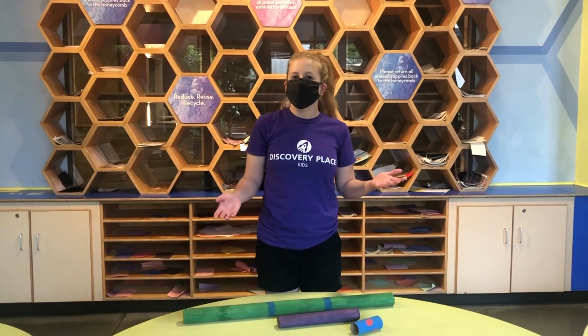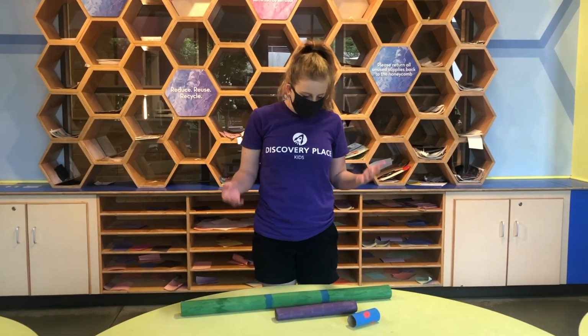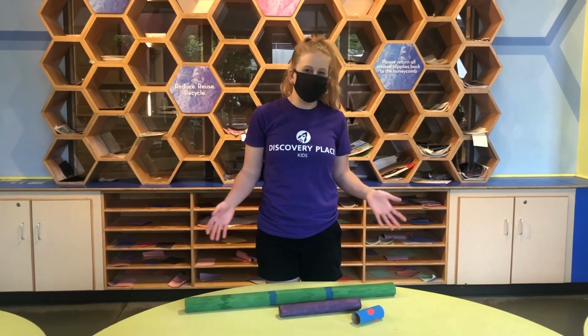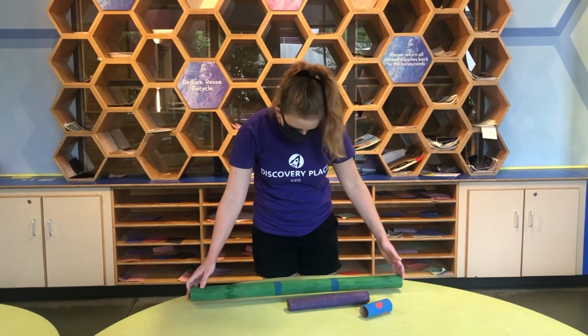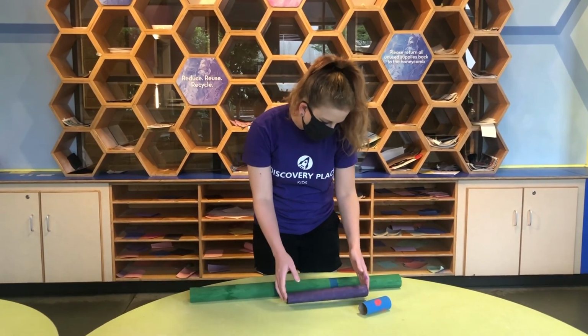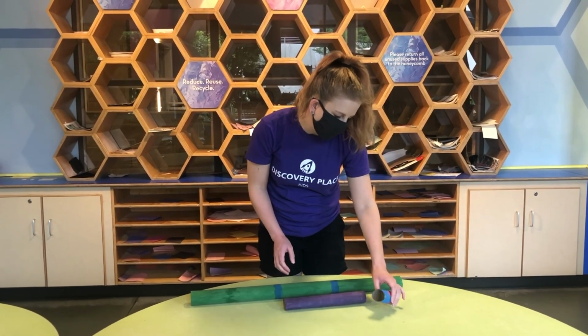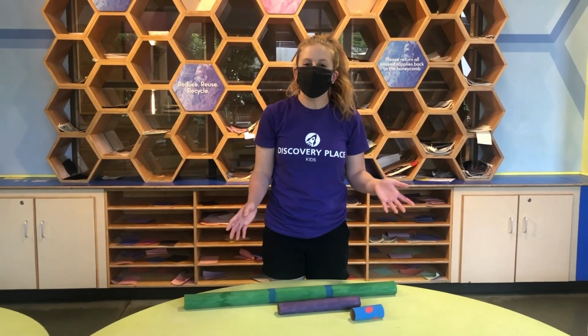You can make your own versions of boom whackers at home. Here I've used some cardboard tubes. You can also use PVC pipes. So these right here, this one is a tube from a roll of wrapping paper. This one is from paper towels, and this one is from toilet paper. Try these out at home and see how they sound.